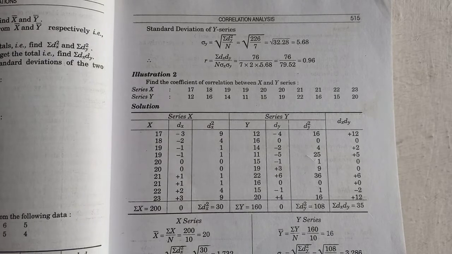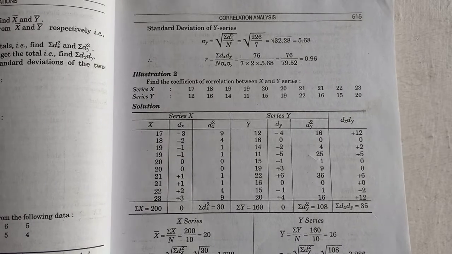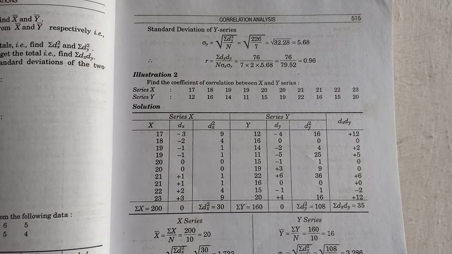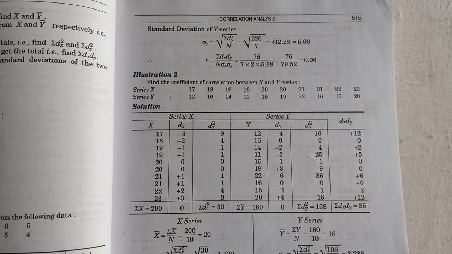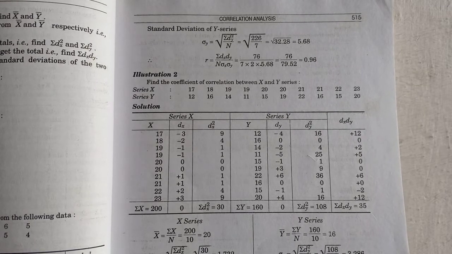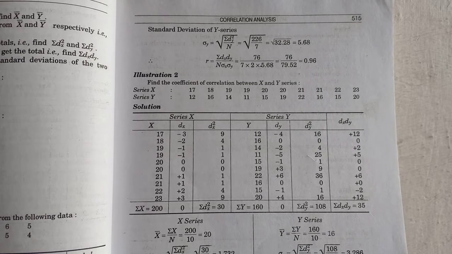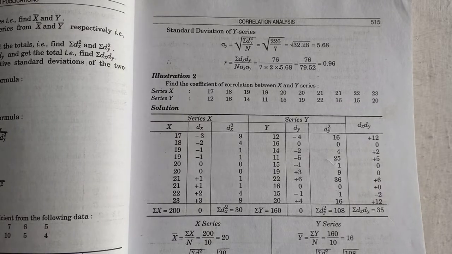Good morning students. Today we will do the second problem of correlation analysis. Yesterday we talked about a method where we did not use standard deviations. What we are going to do in today's problem is find correlation using the standard deviation.